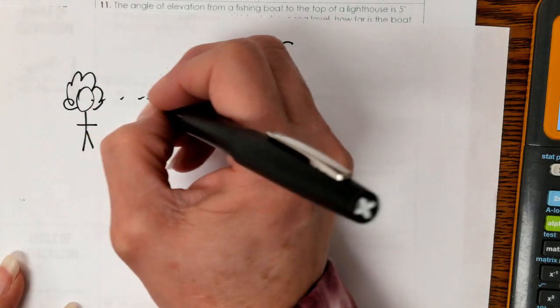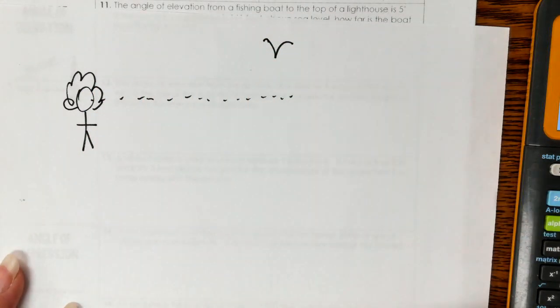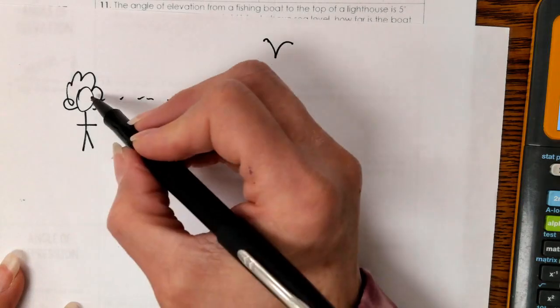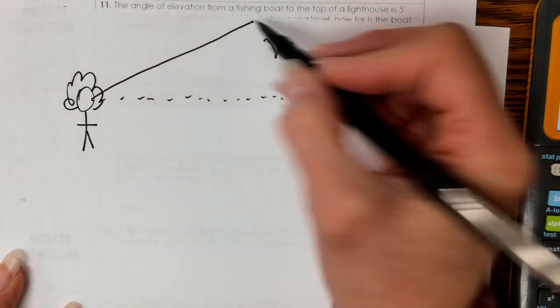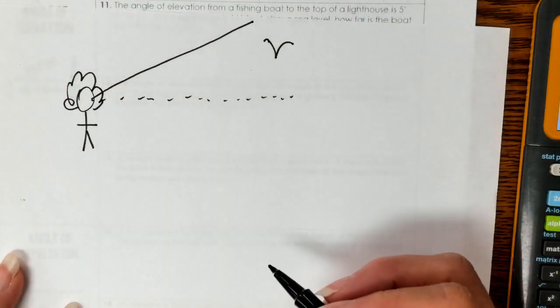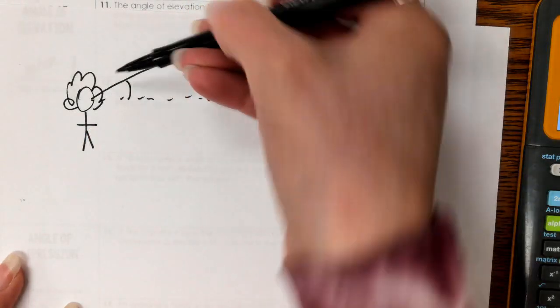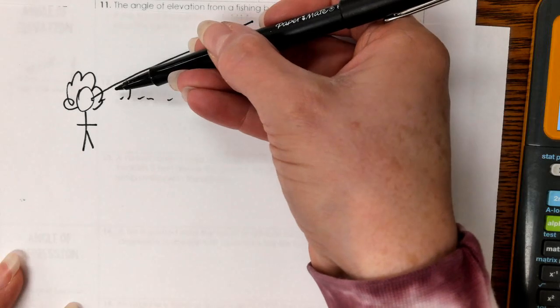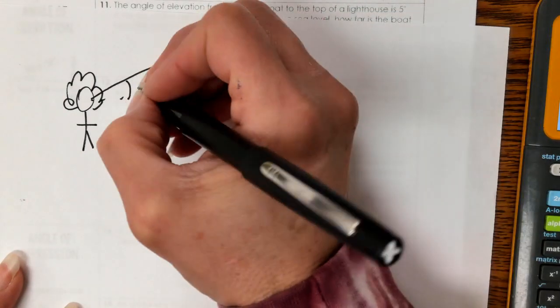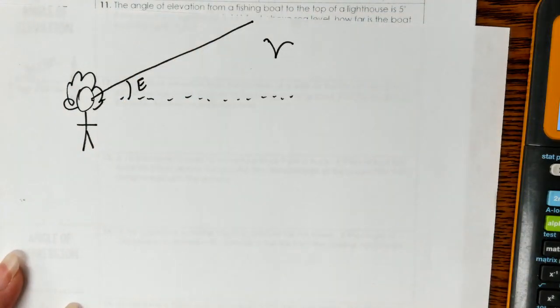My line of sight has a horizontal line, and it's me looking up and seeing that bird, okay? And me looking up, this would be when it's above, when that angle is above that line of sight, that horizontal line, that is your angle of elevation, okay?